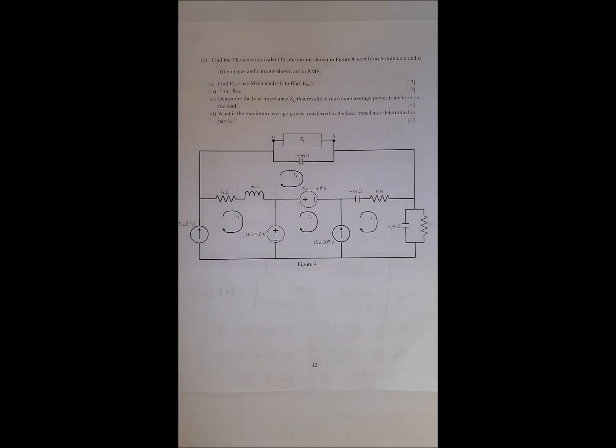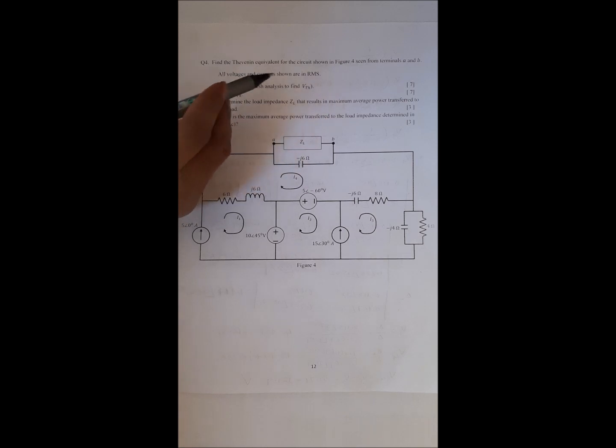Welcome everyone. Today we will be solving a question using Thevenin theorem. This is a standard final exam question. You have to find the Thevenin equivalent circuit from the terminals A and B, and you need to find the Thevenin voltage, also the Thevenin impedance, and you have to determine the value for load impedance that should be connected to get the maximum power transferred and also the maximum amount of power.